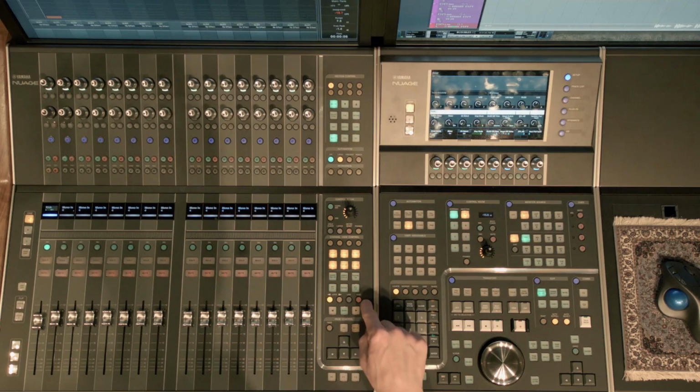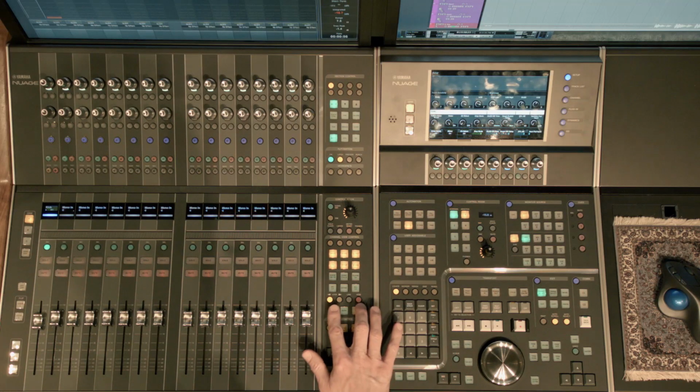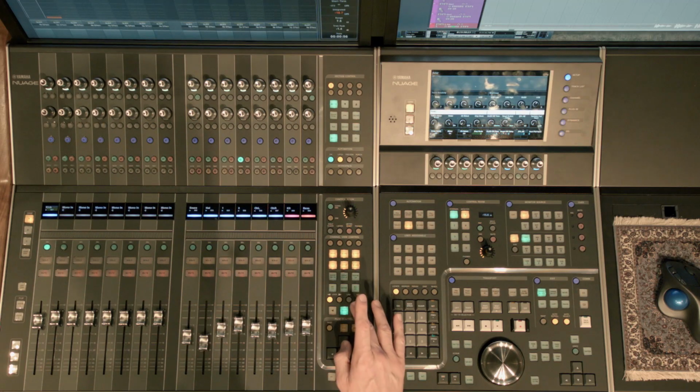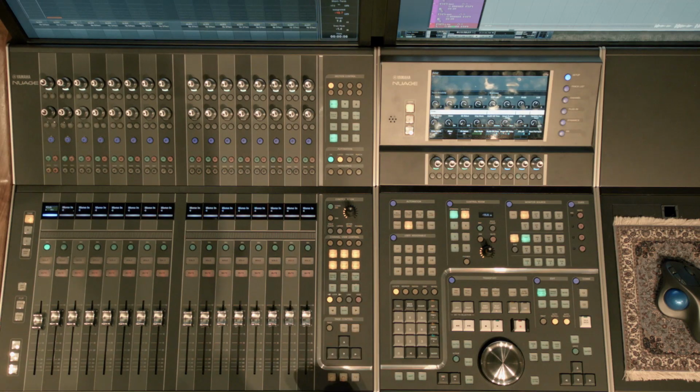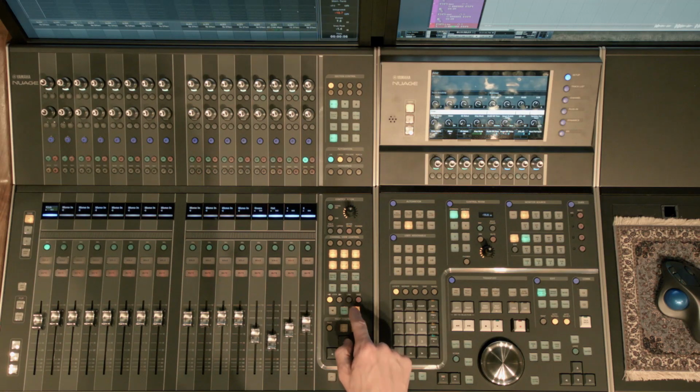We can link channels, we can hide channels, and then we have a couple arrow keys associated with your bank. If I wanted to flip between banks of 8, I can do that with the arrow keys. If bank is not highlighted, I can just flip one channel at a time to the left or right.